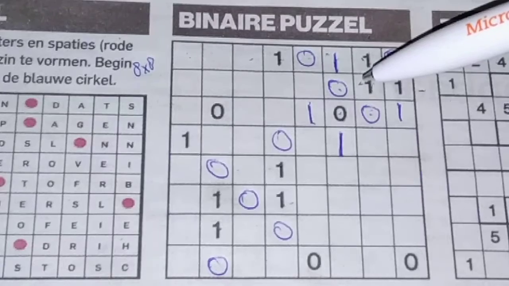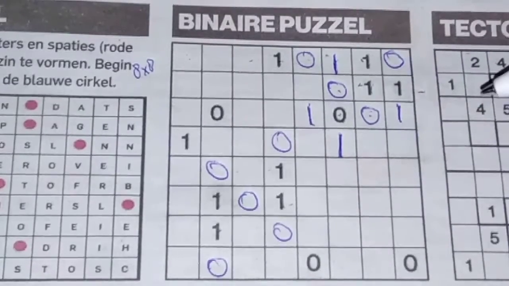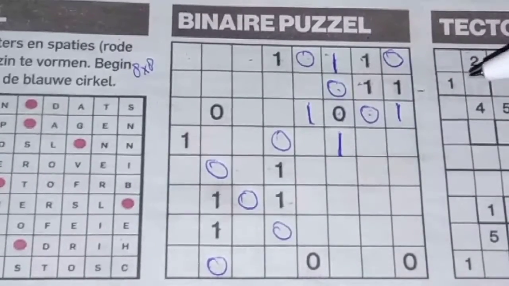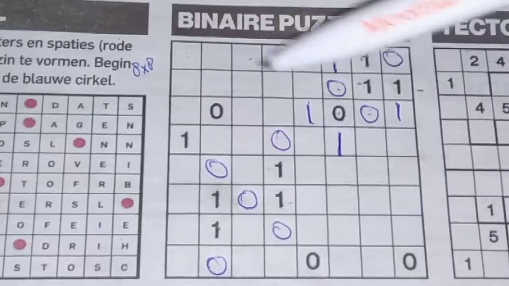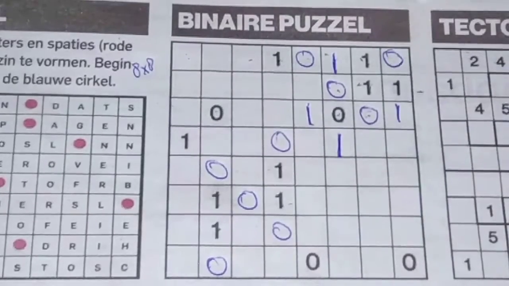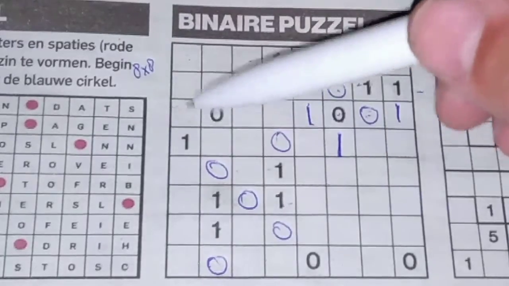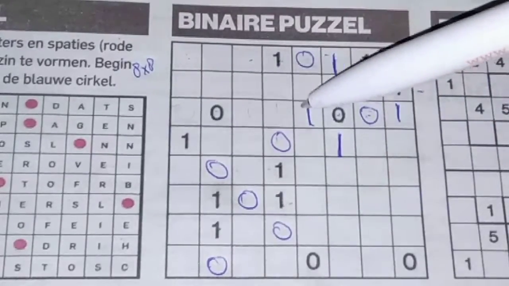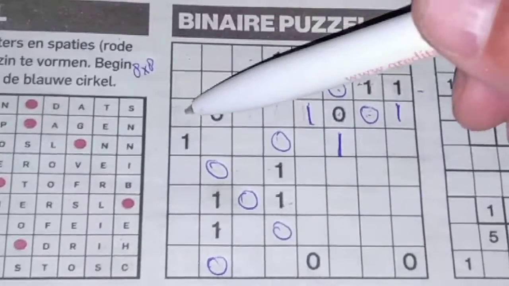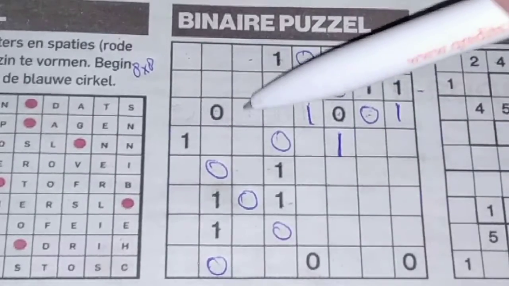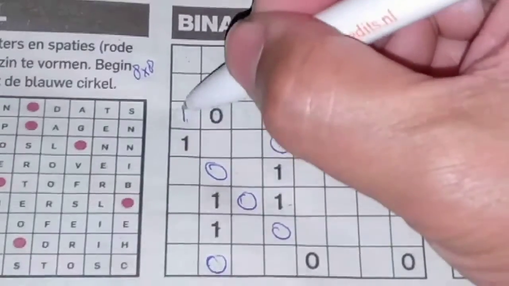And then I cannot continue. Why can I not continue is the question. We have here 3 O's. If I place an O here, then we have 3 ones. This is the 4th O, the 4th and last O. So 3 ones in a row is not allowed. So this cannot be an O. This should be a 1.